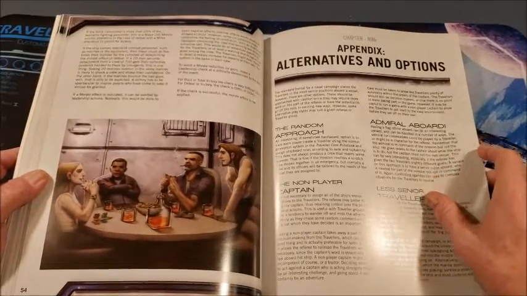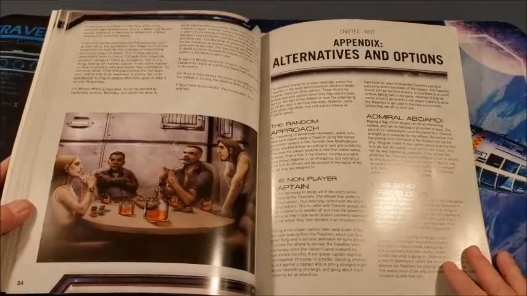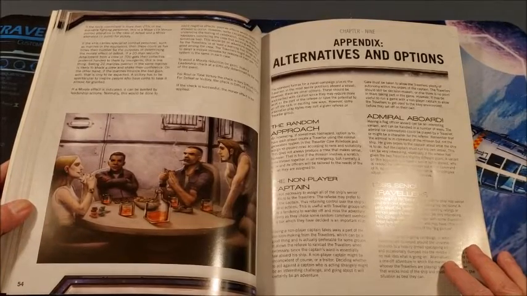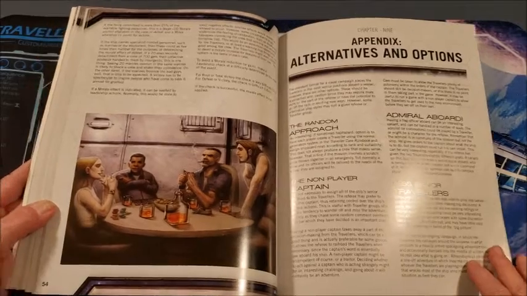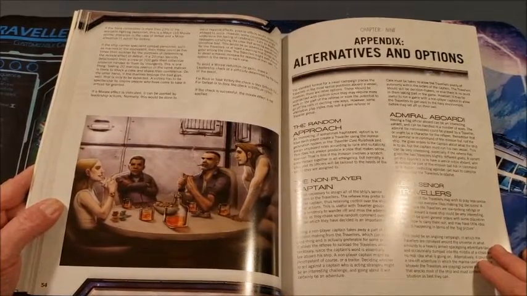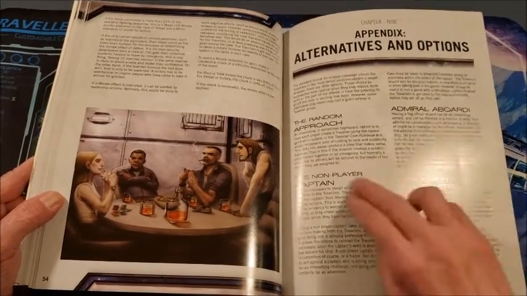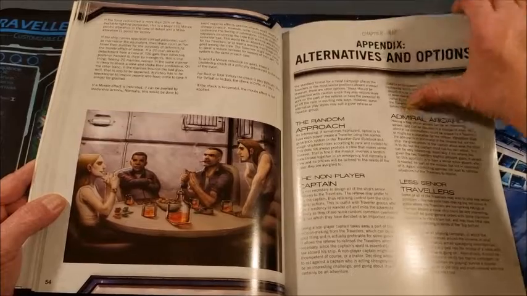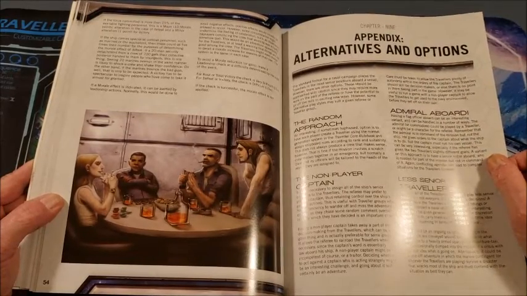You can do the random approach, the non-player character captain. I have tried that where the captain was an NPC. It ends up that the game master is playing the game himself. The players get robbed of any agency very quickly because the game master, through the captain, is directing exactly where they go. That's not a successful way to run a campaign, in my opinion. I've not had any luck with it. Some people out there may have had great luck with it.